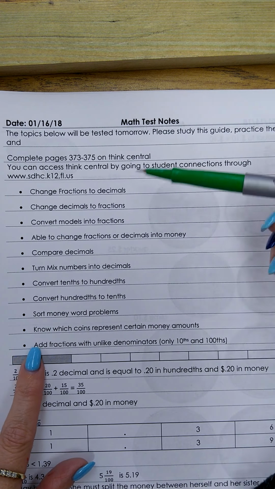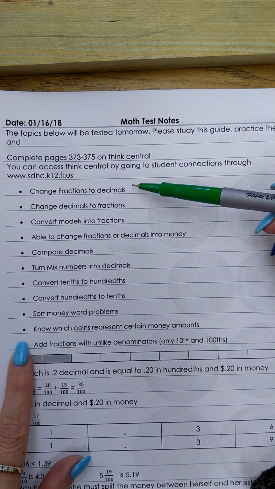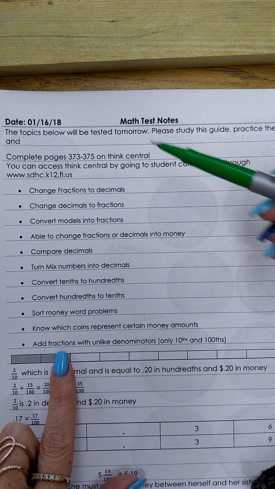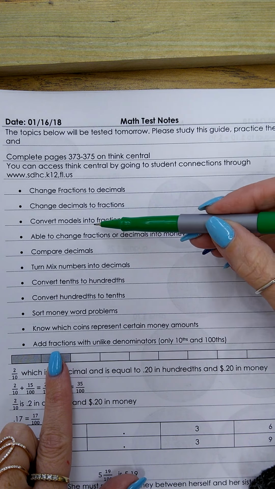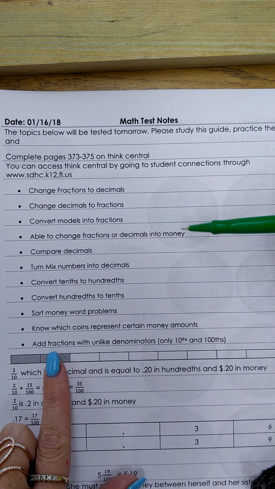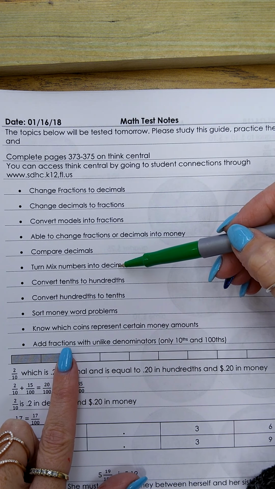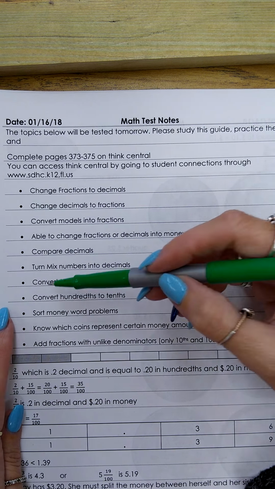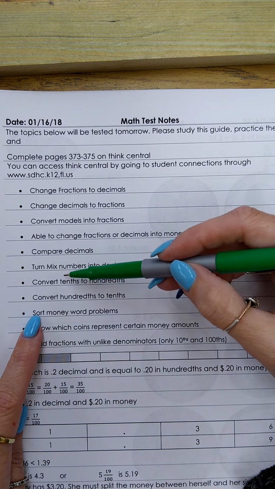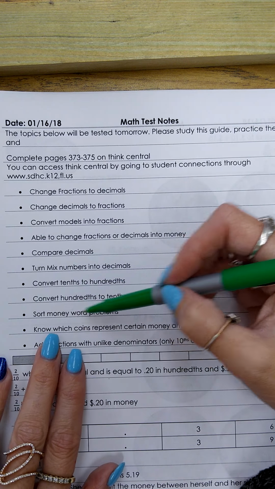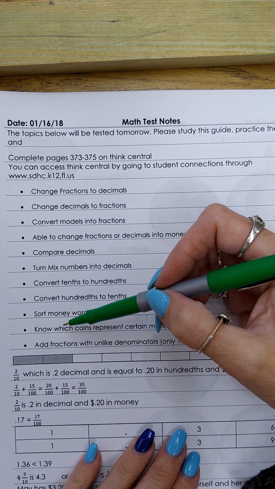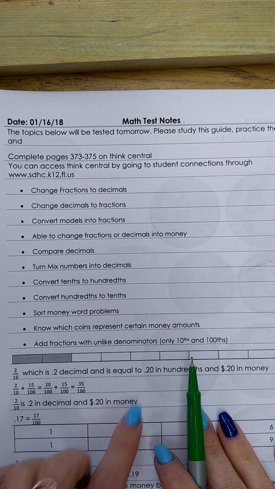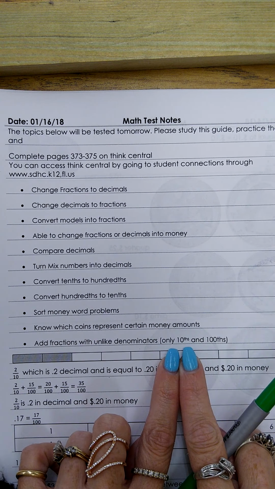These are the topics of testing. Change fractions to decimals, change decimals to fractions, convert models into fractions. You have to be able to change fractions and decimals into money, compare decimals, turn mixed numbers into decimals, convert hundredths and tenths, convert tenths to hundredths and hundredths to tenths, solve money word problems, know which coins represent certain amounts, and add fractions with unlike denominators, and that's only tenths and hundredths.